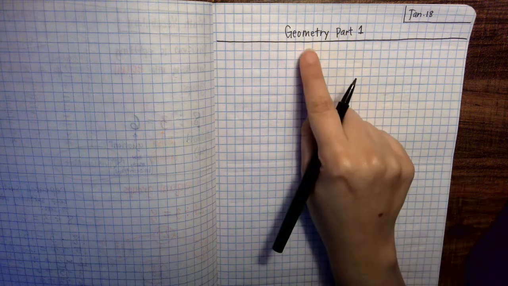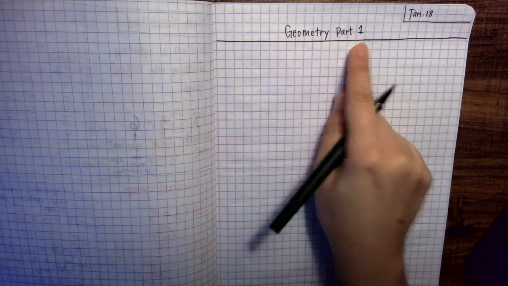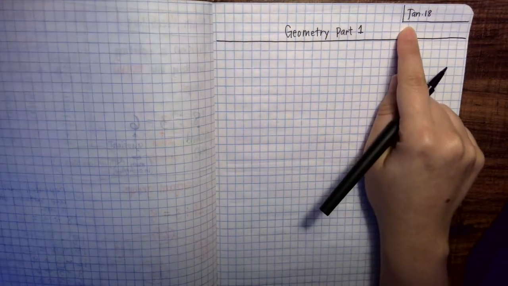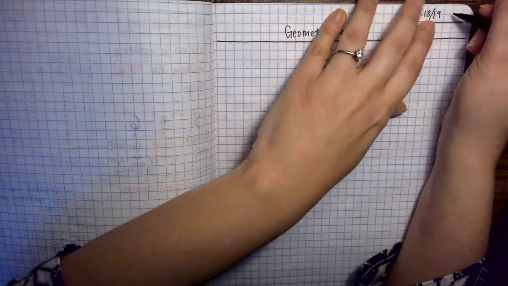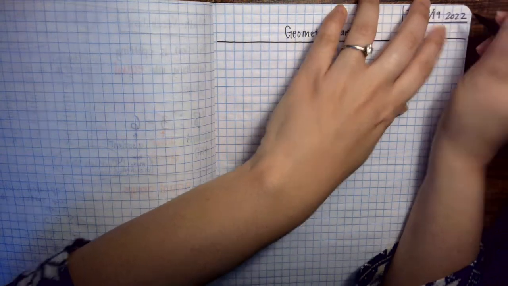Hello students, today we're going to be reviewing some geometry from 4th grade. It's called Geometry Part 1. You can put the date at the top as well. Some of you will be working on this January 18th, some of you will be working on January 19th, and it is 2022. Can you believe it?